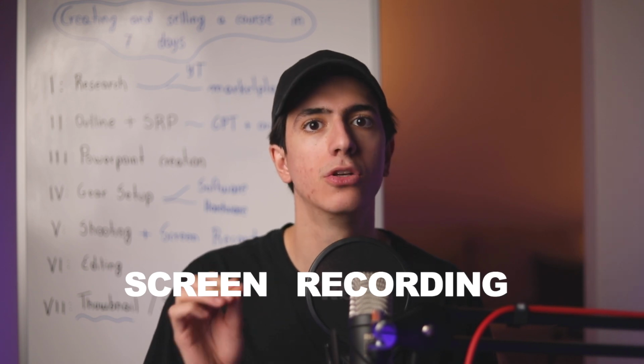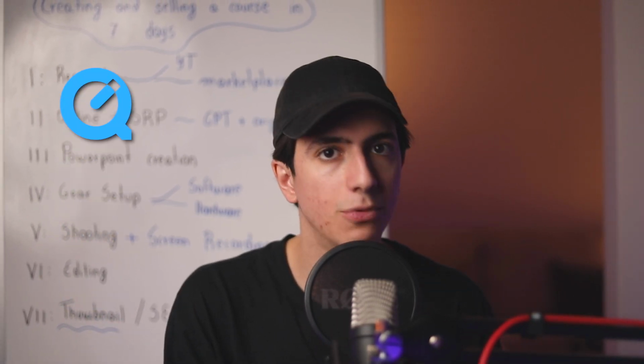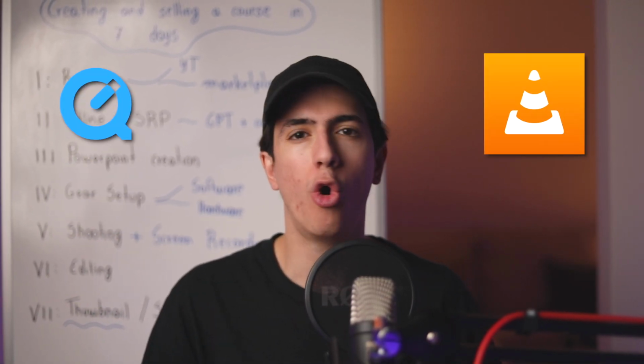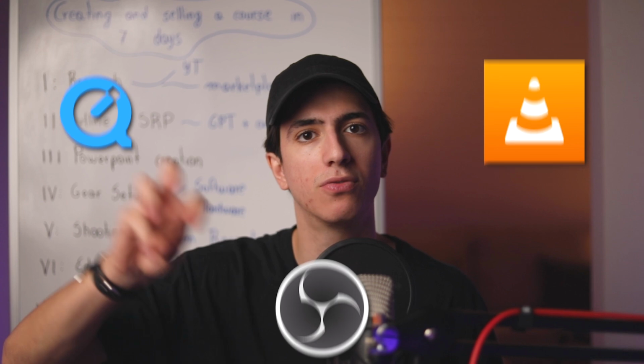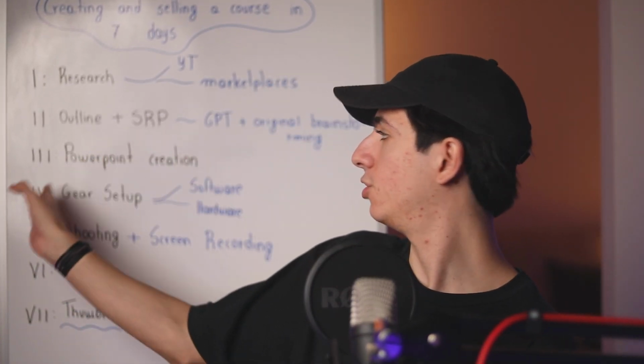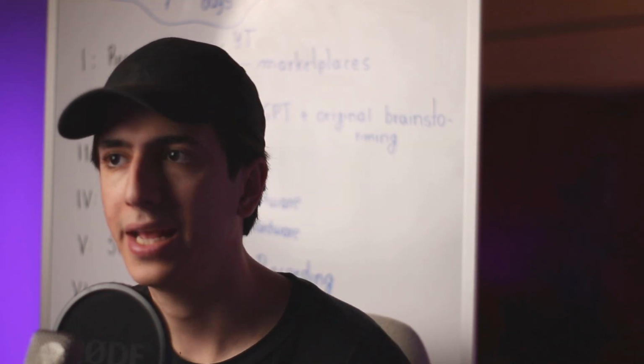Regardless of whether you want to shoot with a camera or not, we definitely need screen recording software. You need a way to record these PowerPoint presentations. You can use Camtasia, QuickTime, VLC, or OBS, which are different types of software designed to record your screen. So in general, these are the 2 types of gear that we need: software and hardware. Very basic. You need a computer with a PowerPoint presentation and a camera.